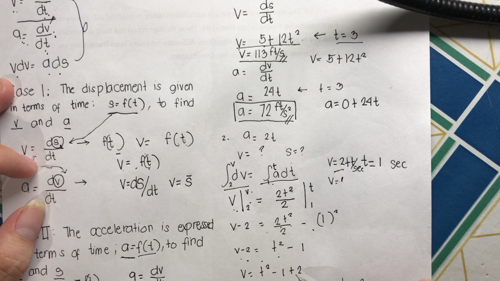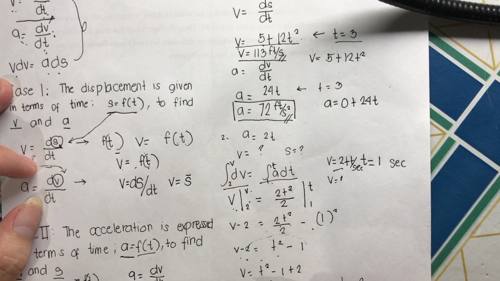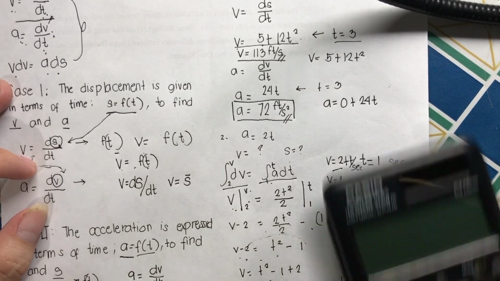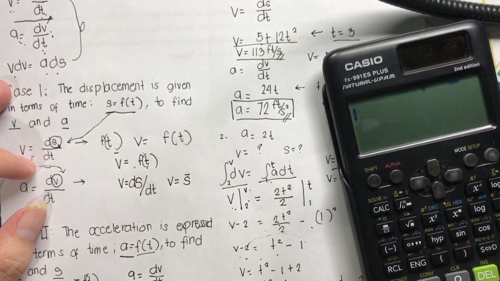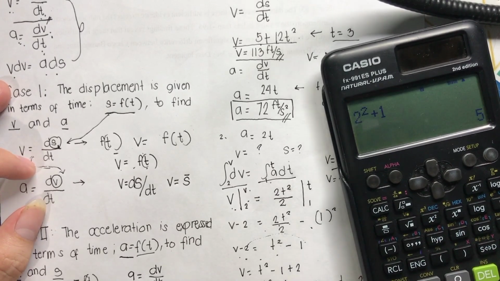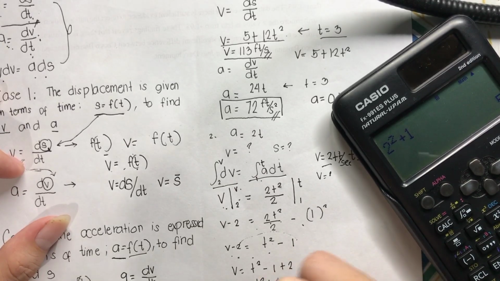And transposing this negative 2, we find the solution v equals t squared plus 1. And then we must input t equals 2 seconds. What is the velocity? So the velocity when t equals 2 seconds is 2 squared plus 1 equals 5 feet per second.